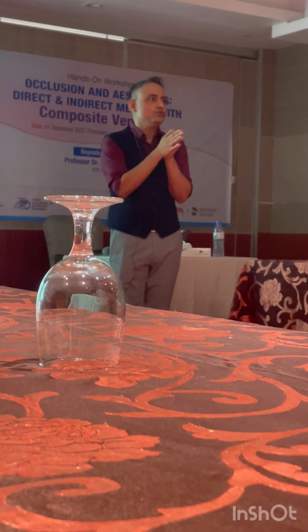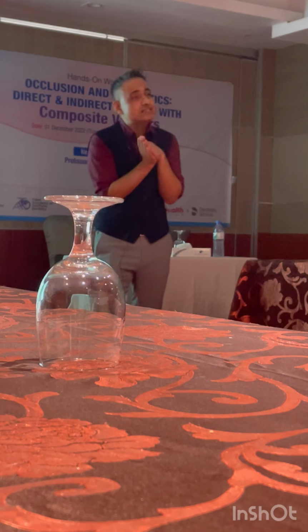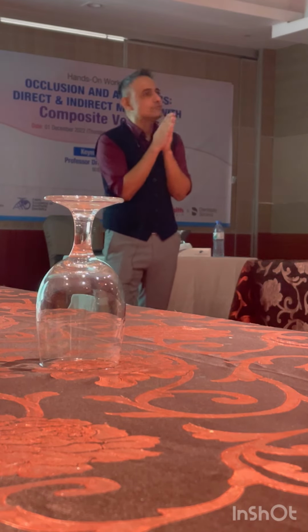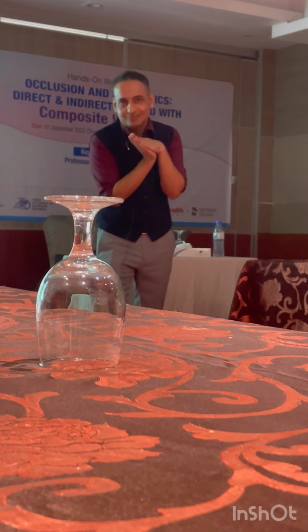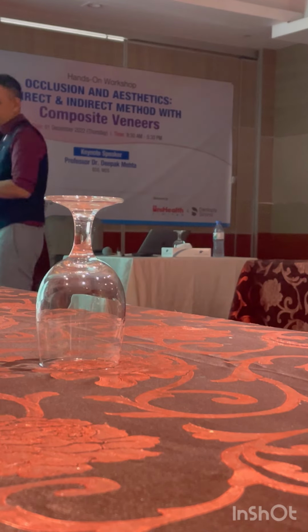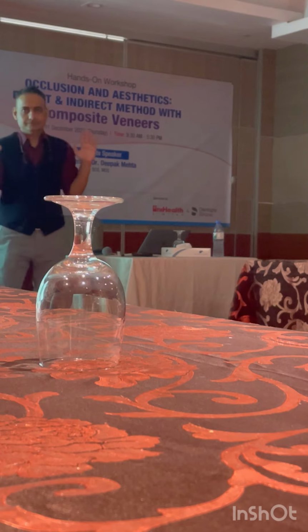Let me show you the final variable, which is very, very important when we do any kind of aesthetic dentistry, and that is texture. Texture or surface morphology, which none of them give a thought about, okay? Please remember, if your restorations are flat like a national highway, it will look fake, because it is all about light, okay?